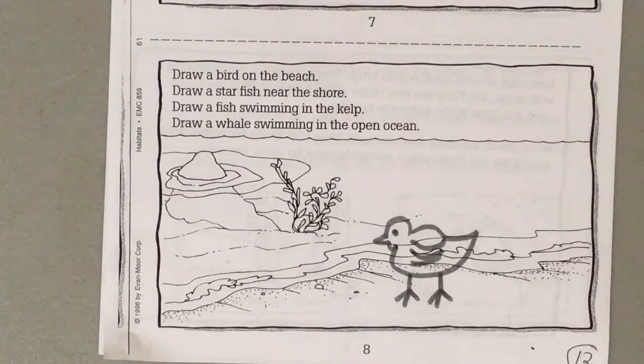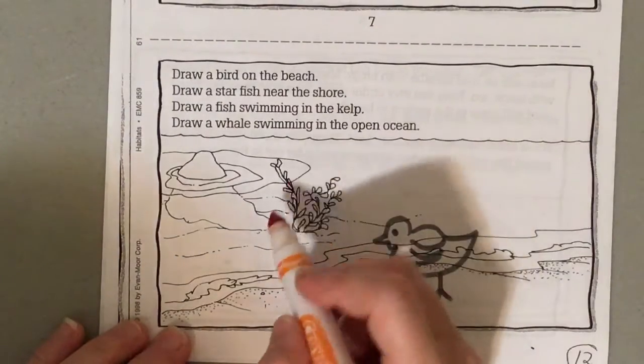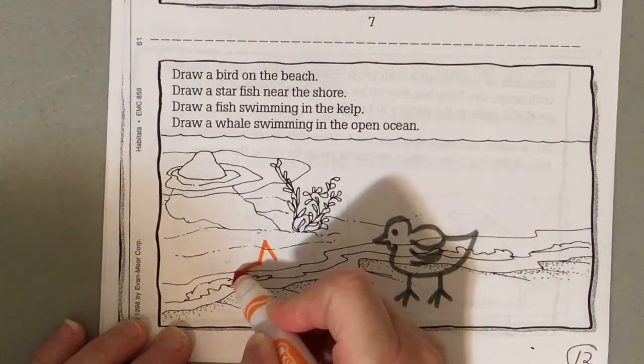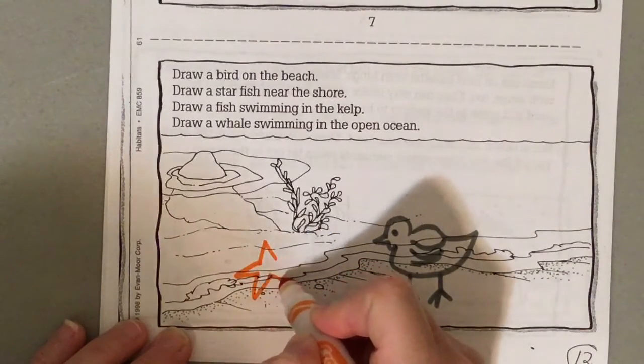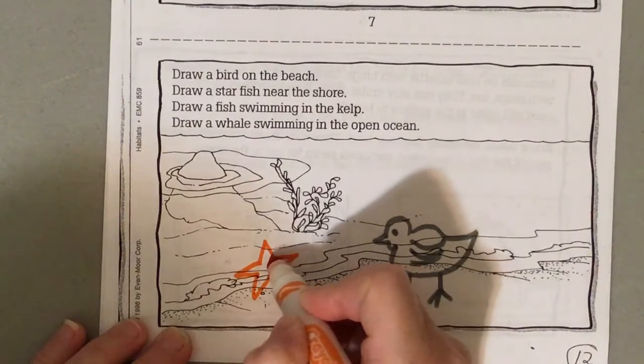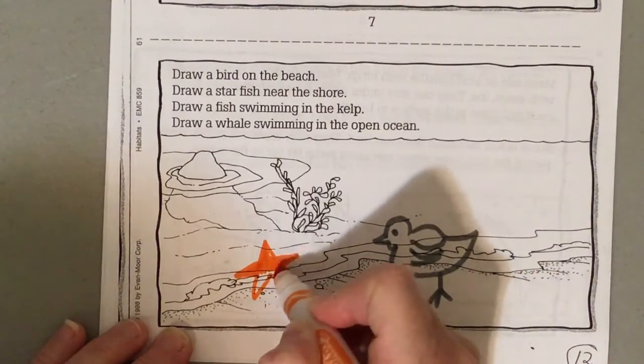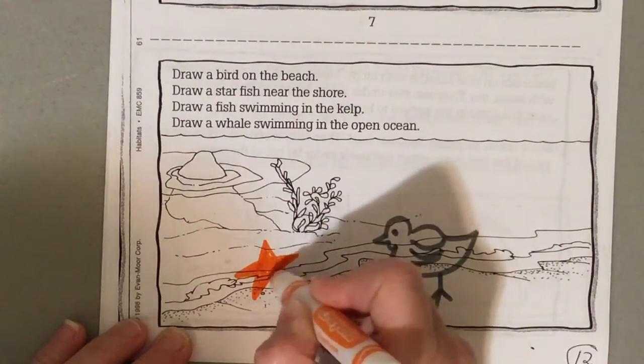Okay. Draw a starfish near the shore. What color is a starfish? Orange. And it's just like a star. So 1, 2, 3, 4, 5. And if you find a starfish on the beach, they ask that you please throw it back in because it will die. It needs to stay in the water.